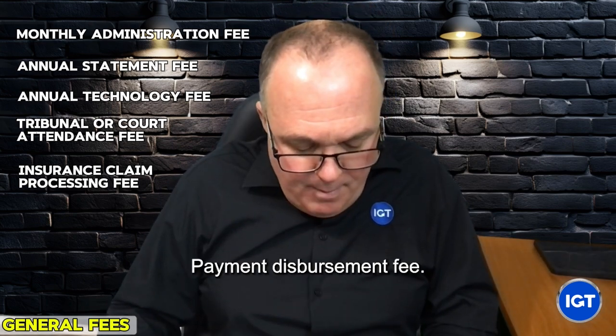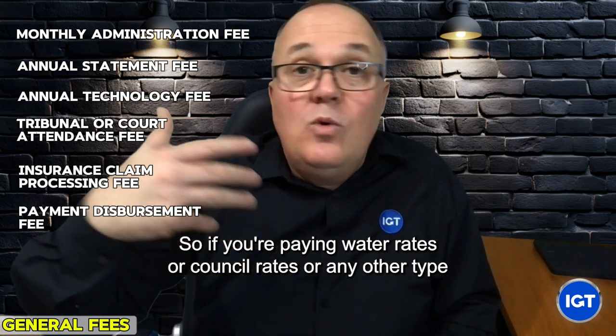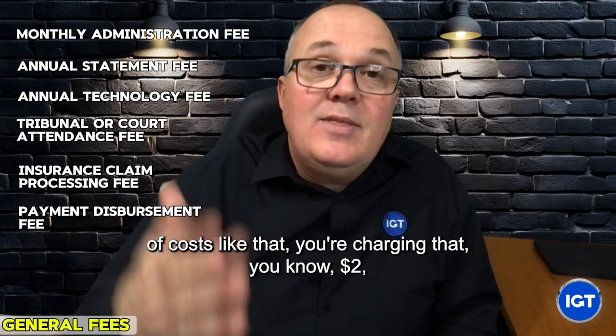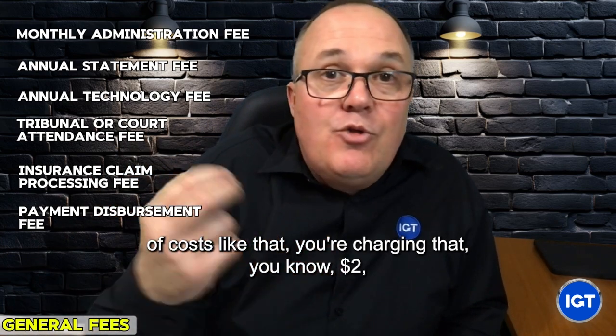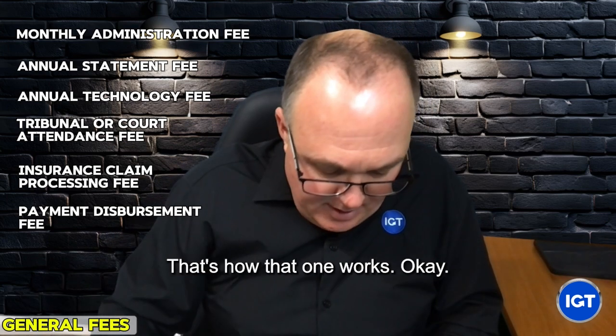Okay, next, payment disbursement fee. So if you're paying water rates or council rates or any other type of cost like that, you're charging $2, $3, $4 in payment disbursement. Okay, that's how that one works.